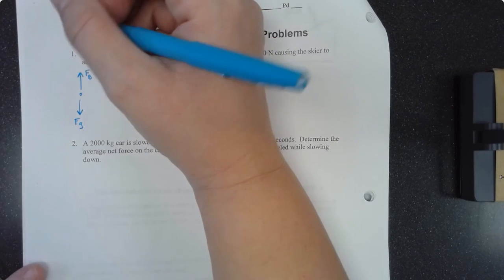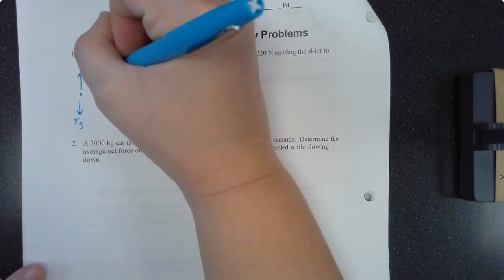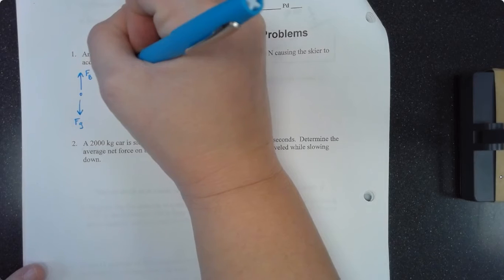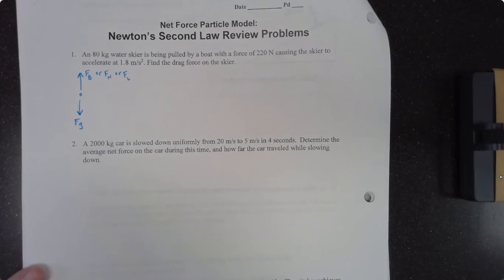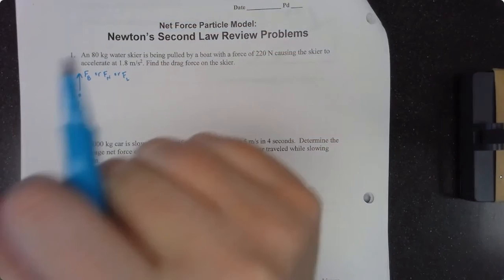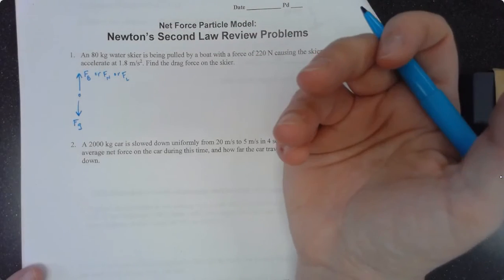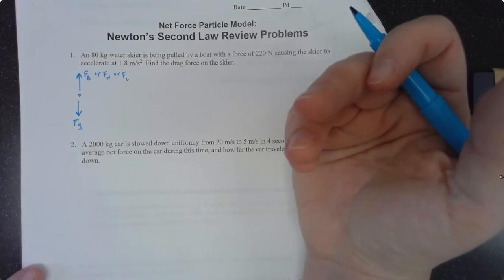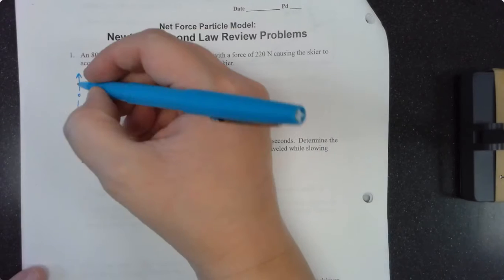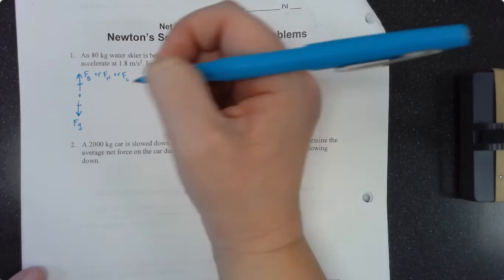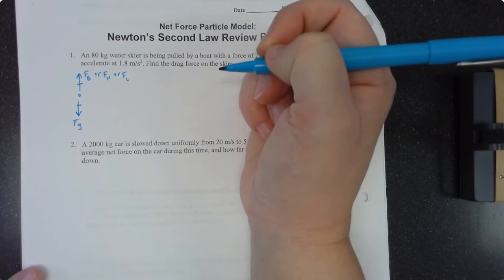It could also be buoyant or normal, or it could be lift, right? That is when you're moving through a fluid, and you have some velocity, then you end up with lift. You can call it any of those things. It doesn't make a difference to me as long as you recognize that there's some upward force. If our skier is not accelerating up and down, then we would also anticipate that those forces are balanced, so they have the same magnitude as each other.